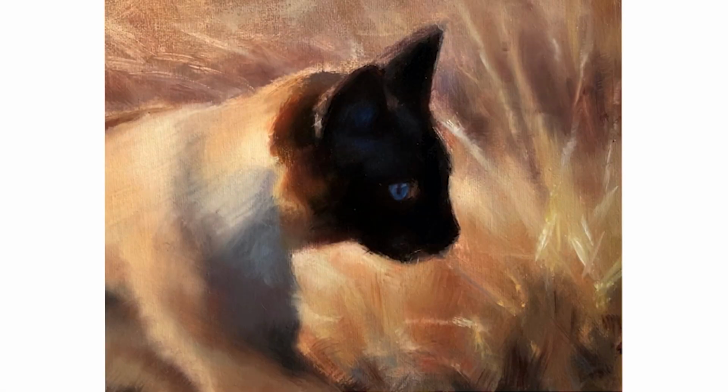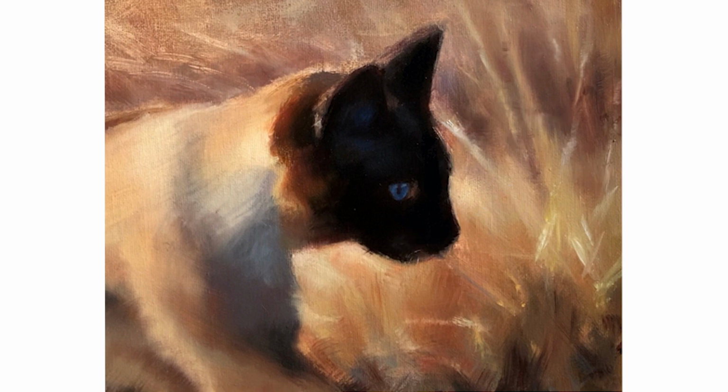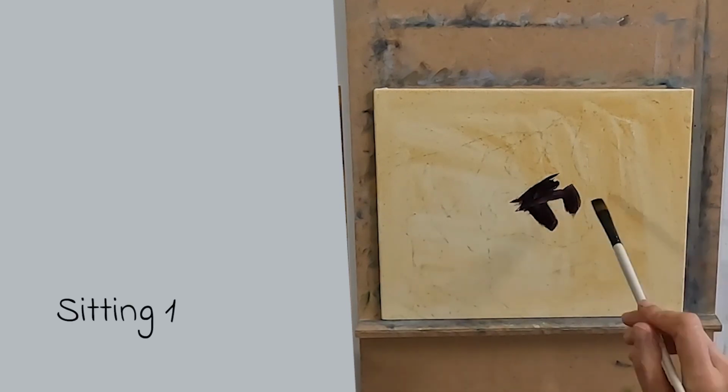Today I want to talk about contrast in your artwork and why it is important in your paintings. I will be showing you how I painted this Siamese cat and how I used contrast in this painting to help me make it a bit more effective. So let's get straight into the painting.